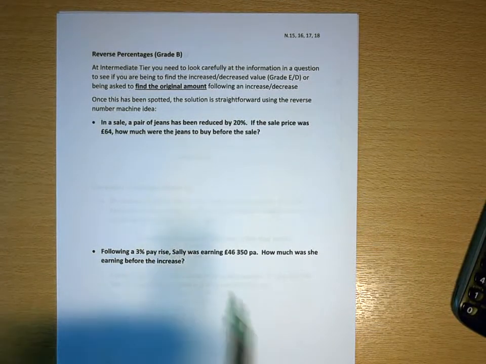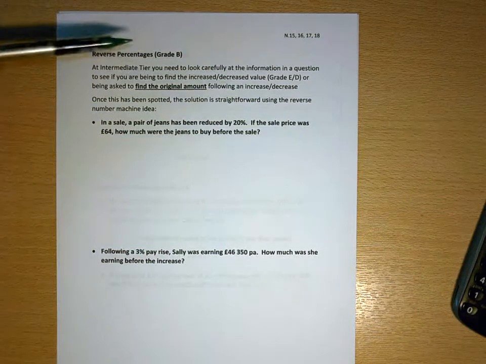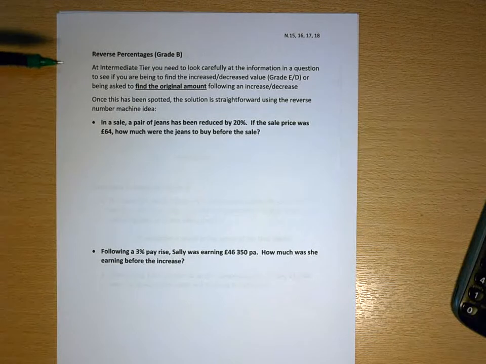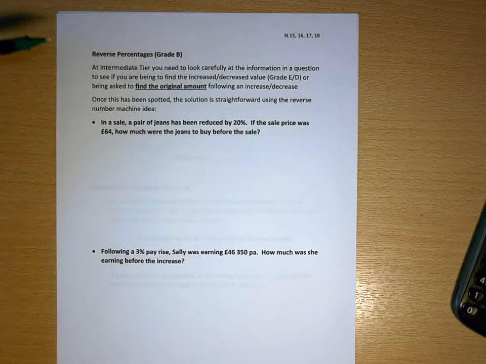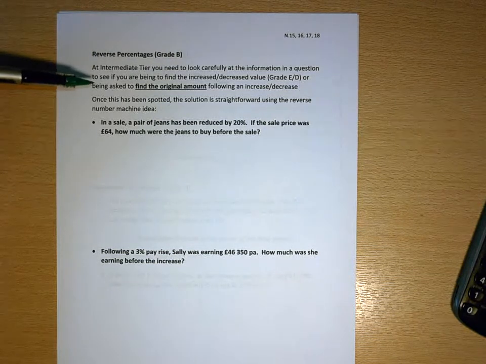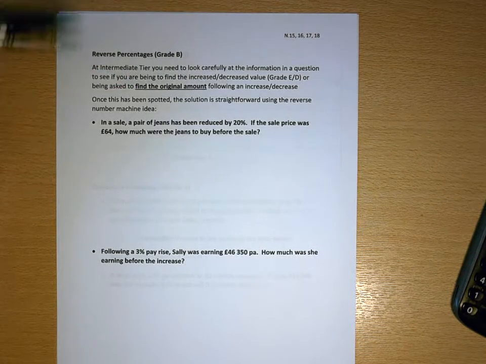So what we call these are reverse percentages, and we'll see why as we work through. At intermediate tier, you need to look carefully at the information in a question to see if you're being asked to find an increase-decrease value, like those previous questions, or they're still talking about a percentage increase and decrease, but you're actually being asked to find the original amount.